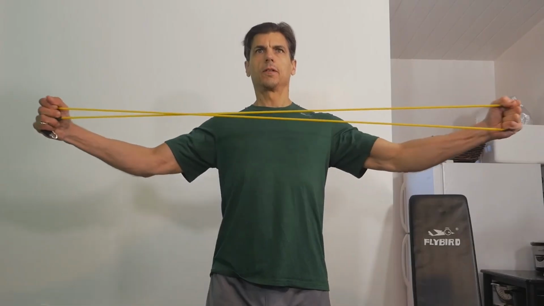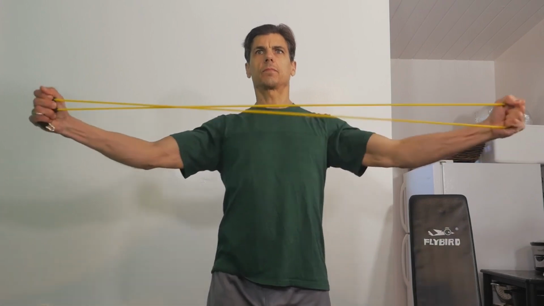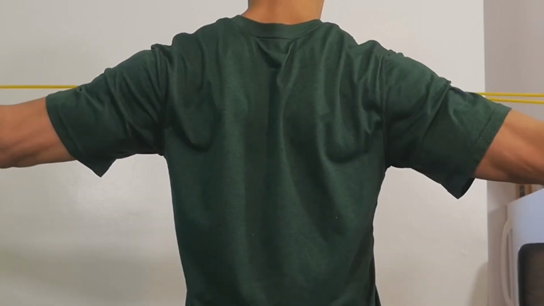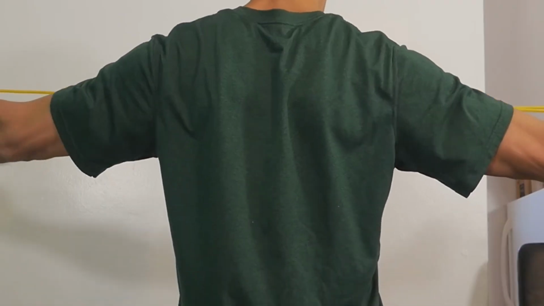With your chest up and your shoulders back, pull the band apart, squeezing your scapula together until your arms are at your side. Then slowly return to start. What's important throughout this whole exercise, as you do 10 to 15 reps, whatever you can handle, is to constantly think about chest up, shoulders back, and down.